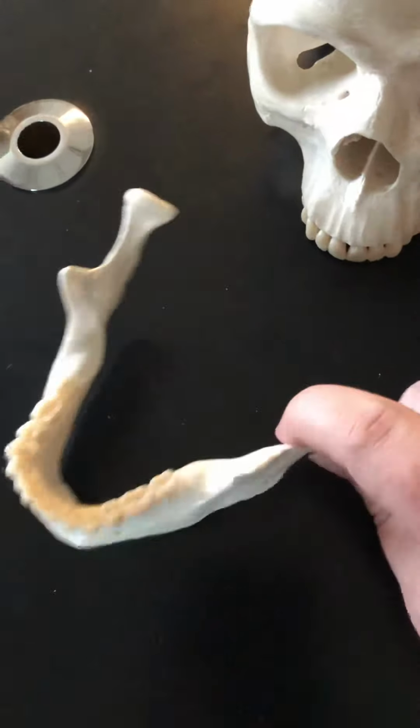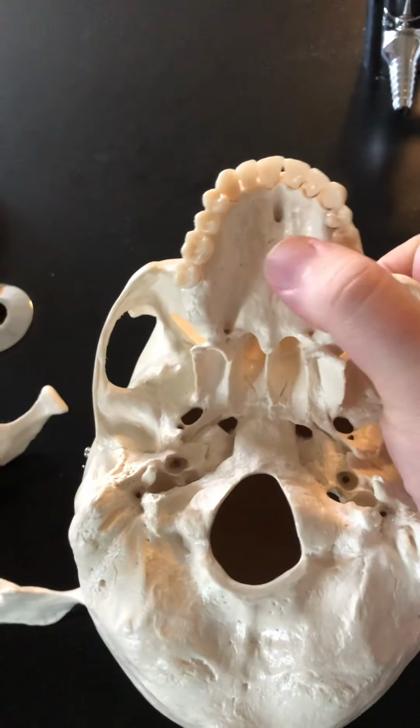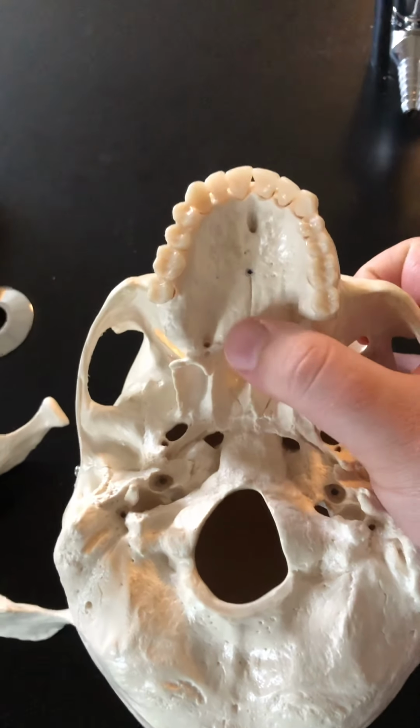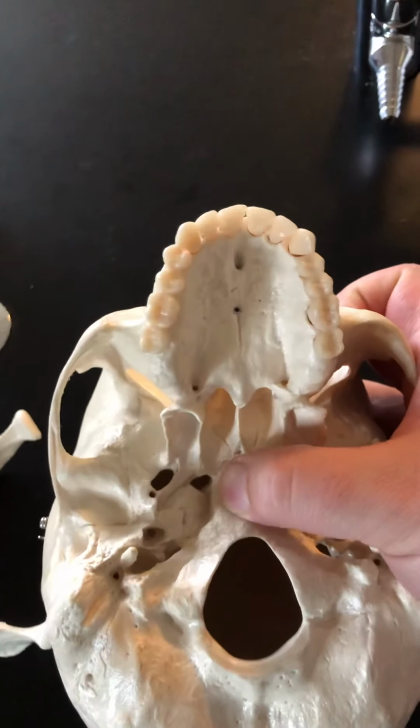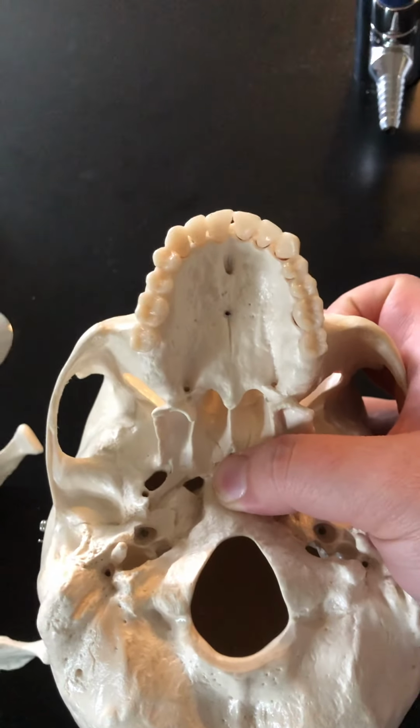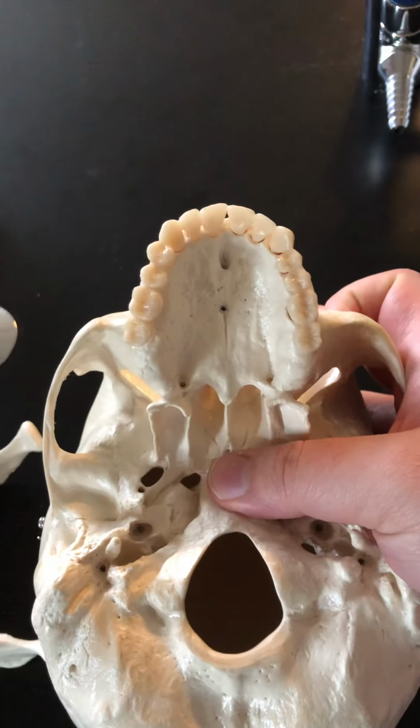Okay, this whole bone. Then if we look on the inferior view, we can see the palatine bone here, just behind the maxilla on either side here. That's the palatine bone, the back of the palate. And then the vomer down there, the V on this lower portion, right around the sphenoid bone, right above my thumb.